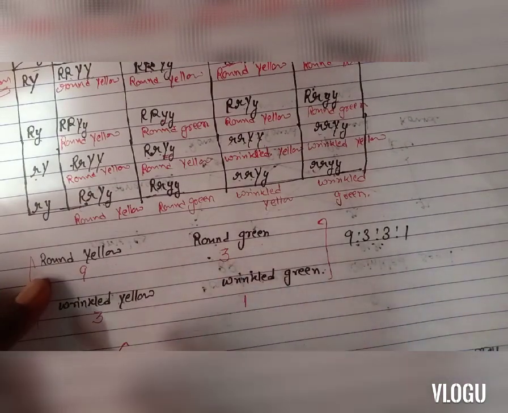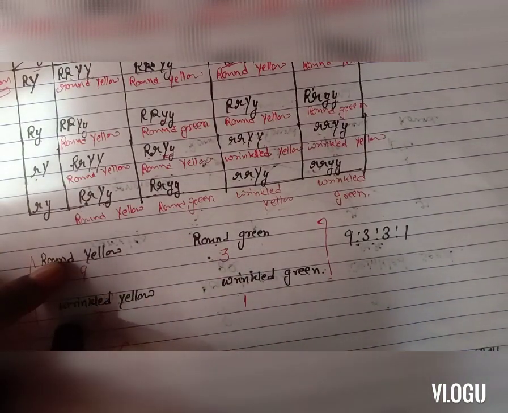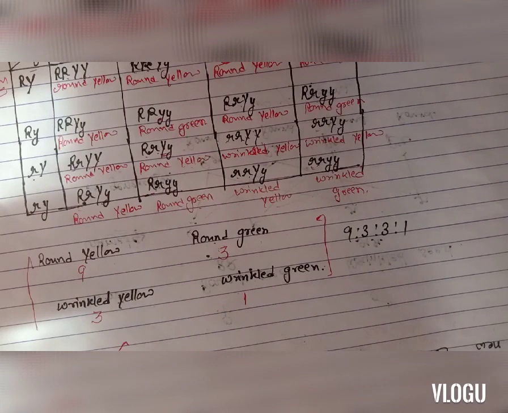Like round can come together with green, and yellow can come together with wrinkled. Is it clear? So round and yellow, they are not dependent on each other. So this is explaining your law of independent assortment. We will study some exceptions to this law in the next video. Till then, revise and learn these laws of Mendel.